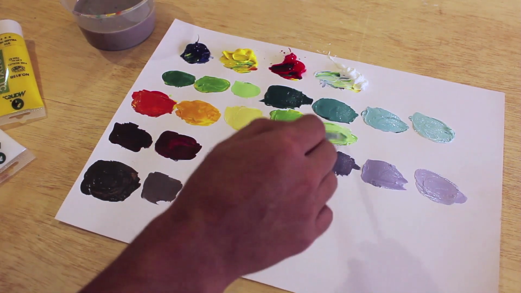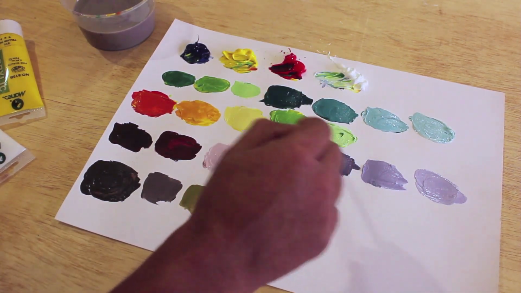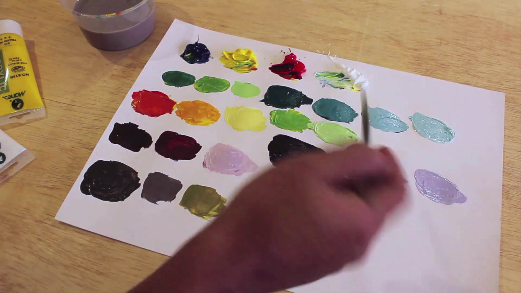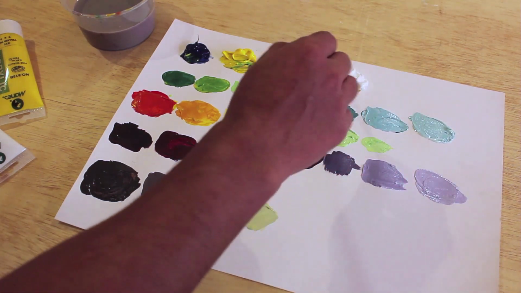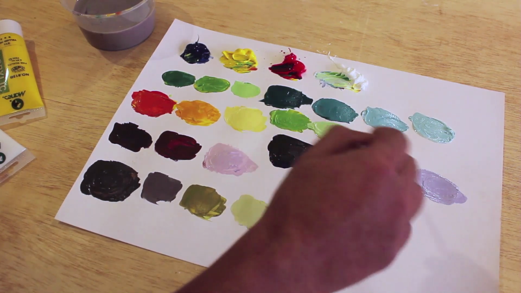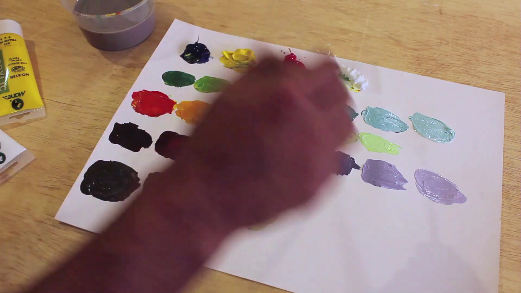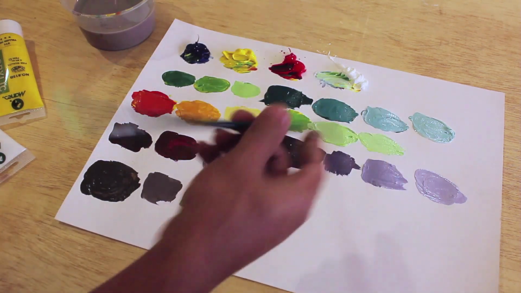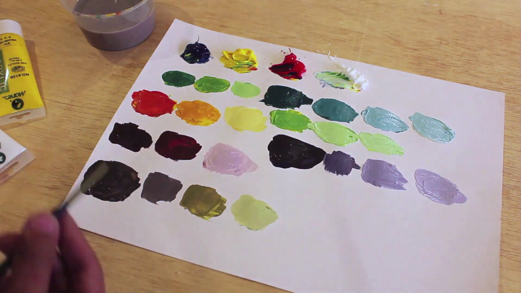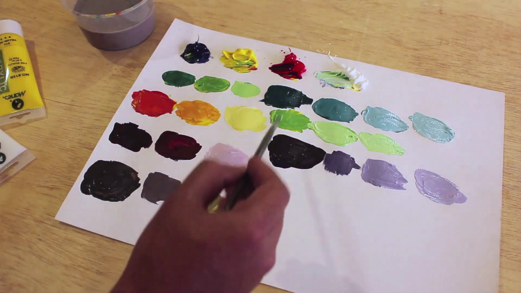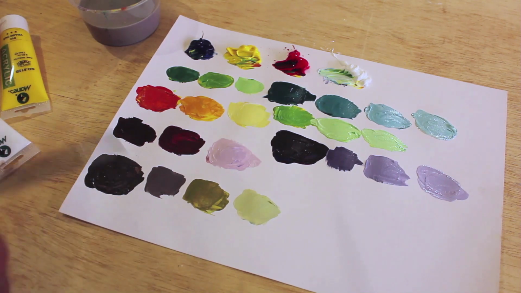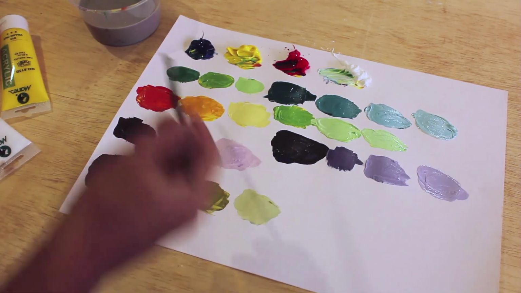To make it lighter, you can add titanium white and make it lighter. If you want to make it even lighter, then add more titanium white. See, these 1, 2, 3, 4, 5, 6 look more desaturated, while 1, 2, 3, 4 look more saturated. The more you practice color mixing, the better you get at it. So let's make more colors.